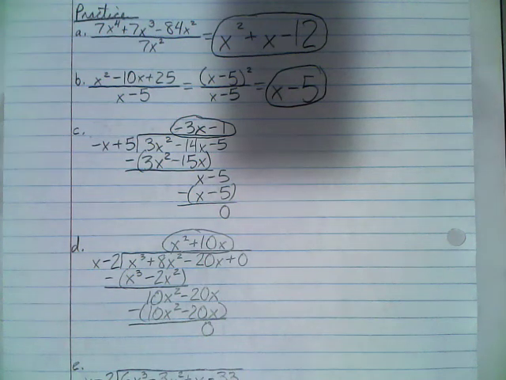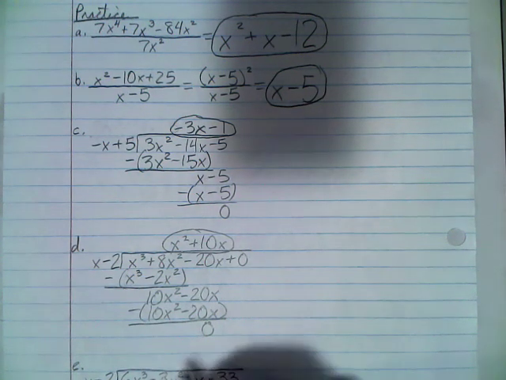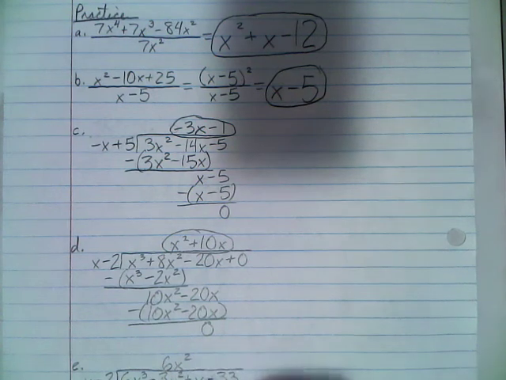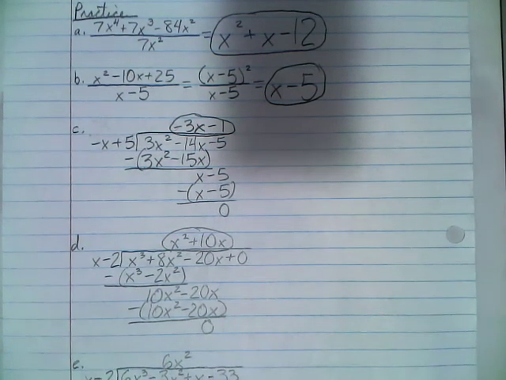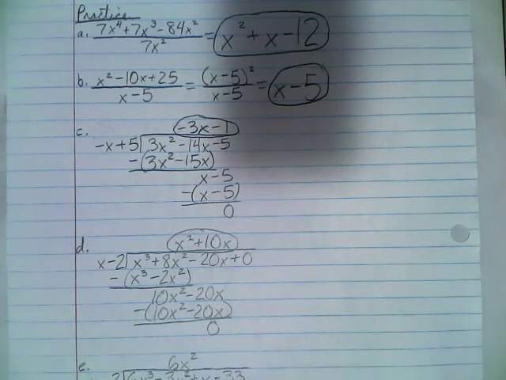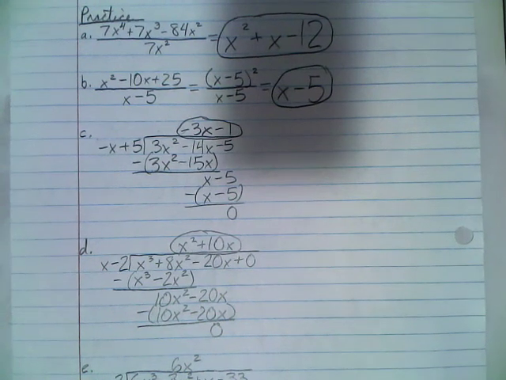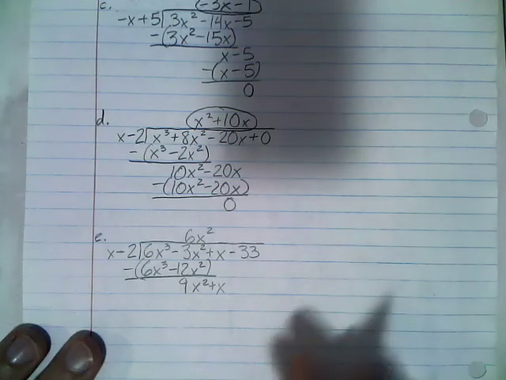So what does it take to turn an x into a 6x cubed? Well, 6x squared. 6x squared times x will give me my 6x cubed. And then 6x squared times a negative 2 will give me a negative 12x squared. Those will cancel, but then a minus a negative would be like plus a positive 12. So negative 3 plus positive 12 would be a positive 9x squared. Bring down my x now.